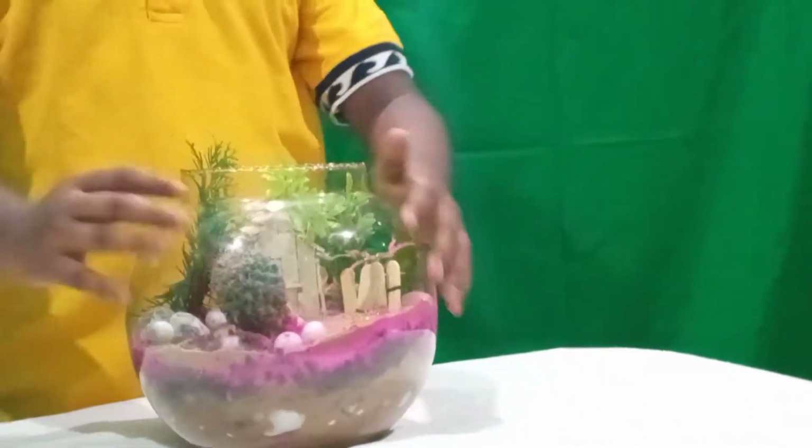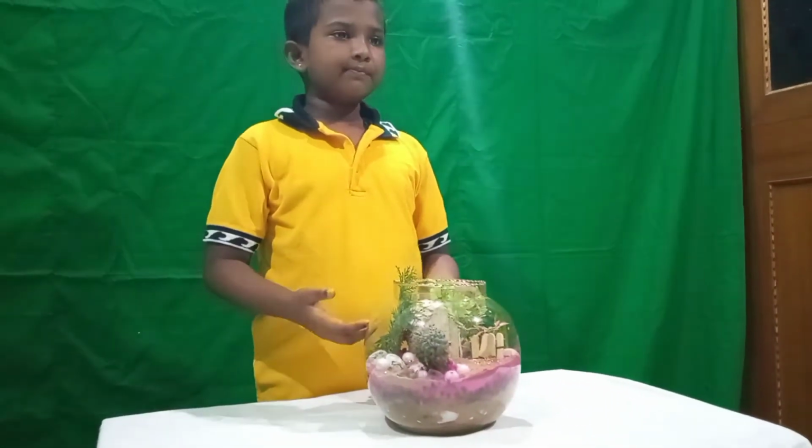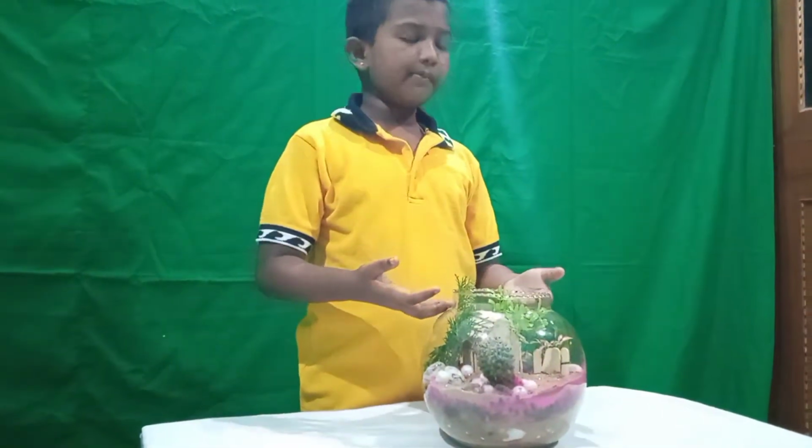We will learn how to make a terrarium. I made my terrarium. How? I will tell you. So, what things we need to make a terrarium, I will tell you now.